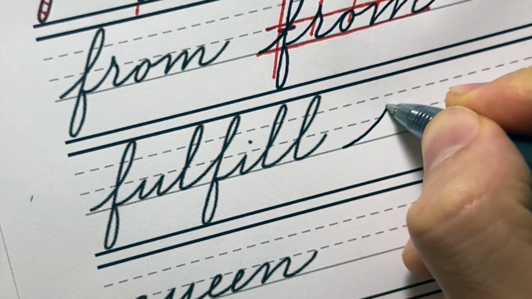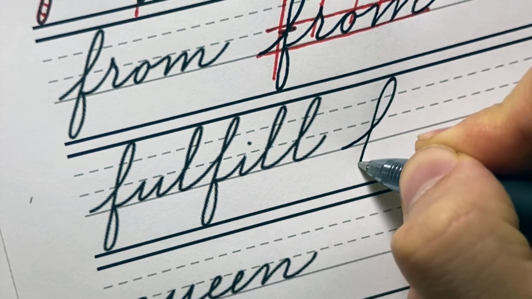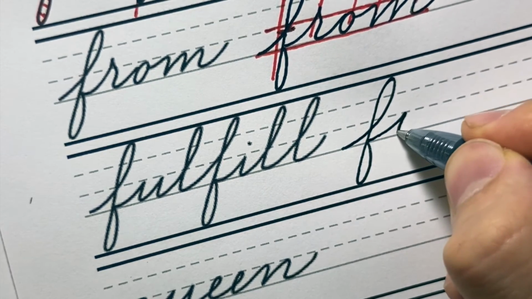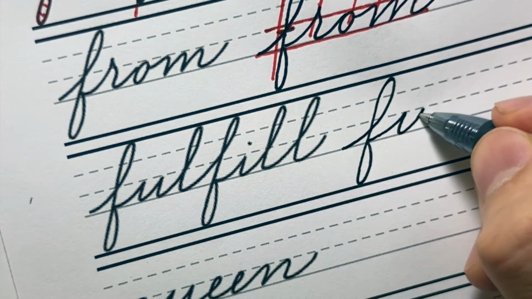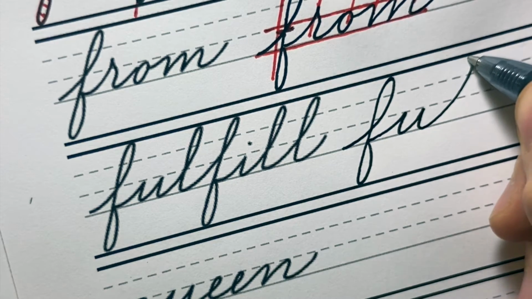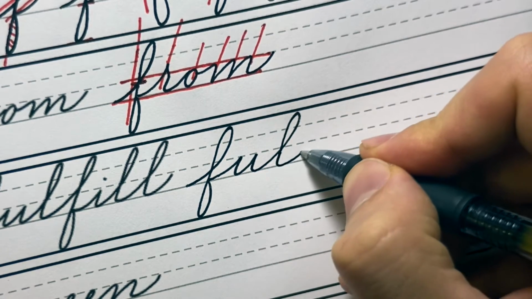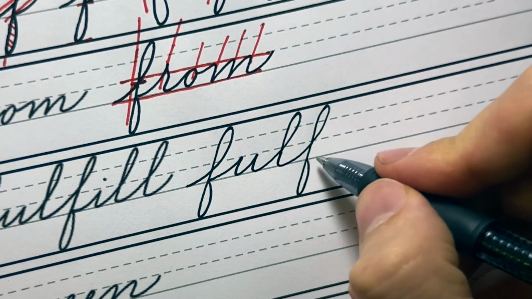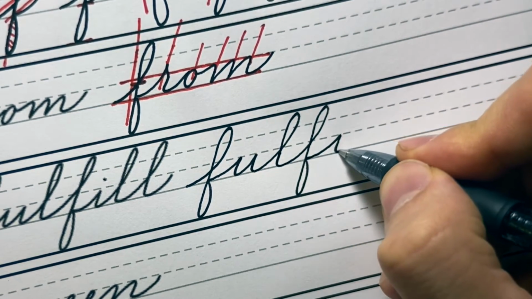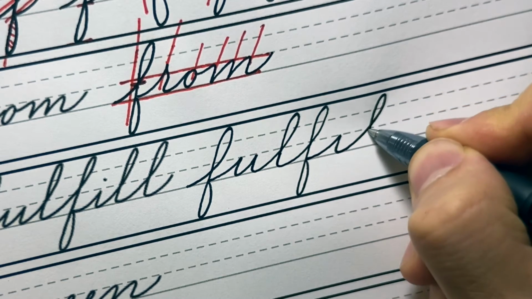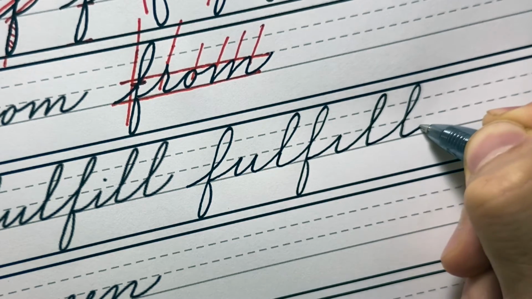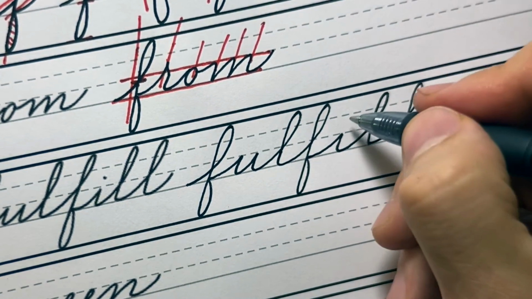Start with the F. I want it nice and slanting this time. Not bad. Into my U. I'm going to move my hand a lot in this letter. I need to be in the right position to make all of these loops. L, back to my F again. Finish with this double L. Move my hand a little bit there before I started that last L. And we're done. All right, and we dot the I, of course.